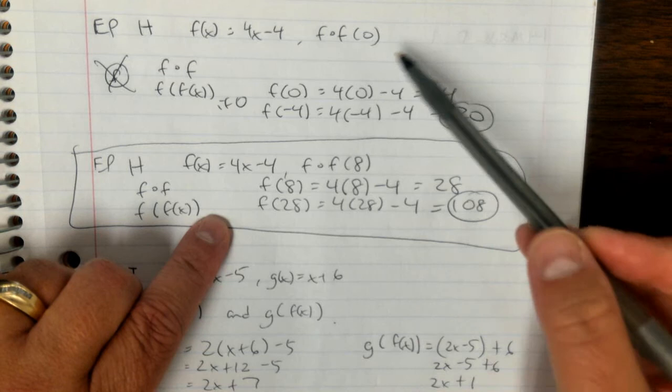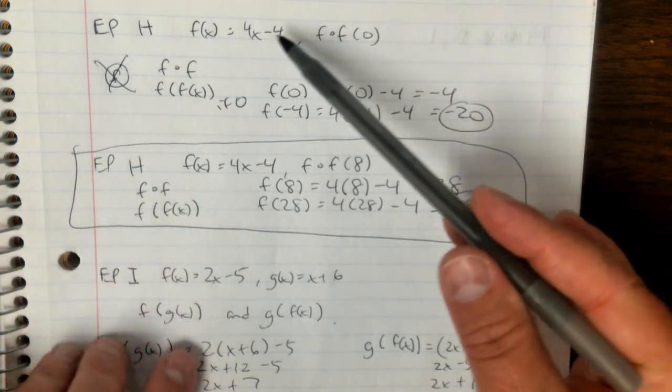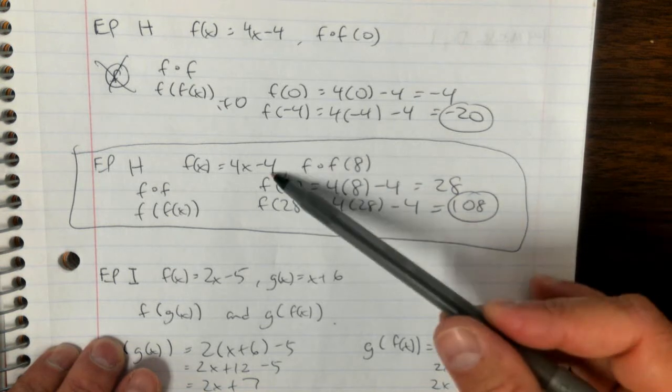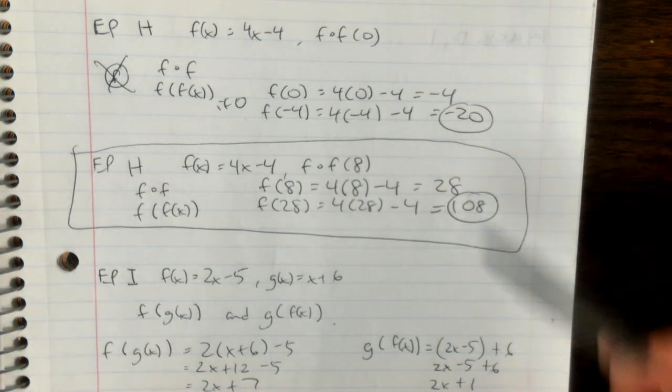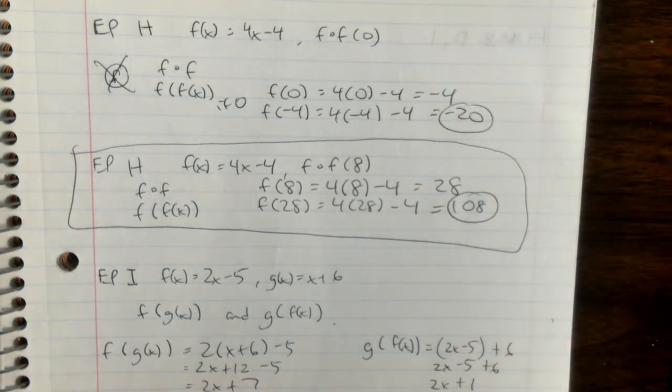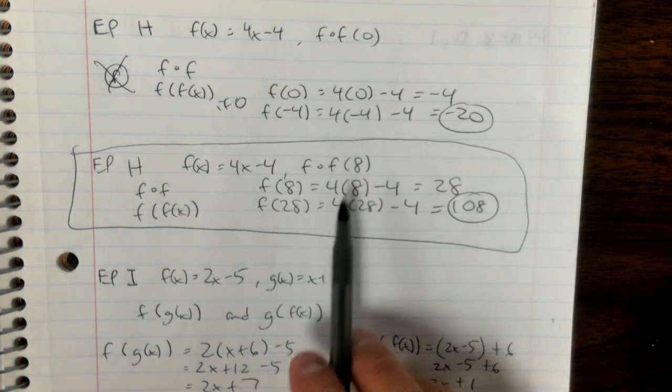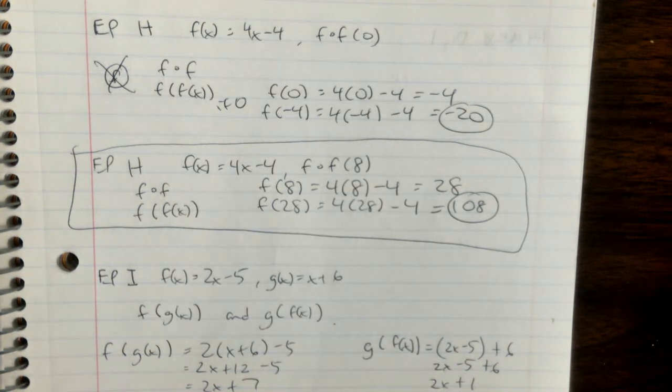So if you did one with 0 in this expression, you'd get negative 20. If you did 8 with the same expression, you get 108. So the numbers are quite different. Y'all are going to have different numbers, and so just pay really close attention. Sometimes your coefficients or constants change, and that makes a big difference.